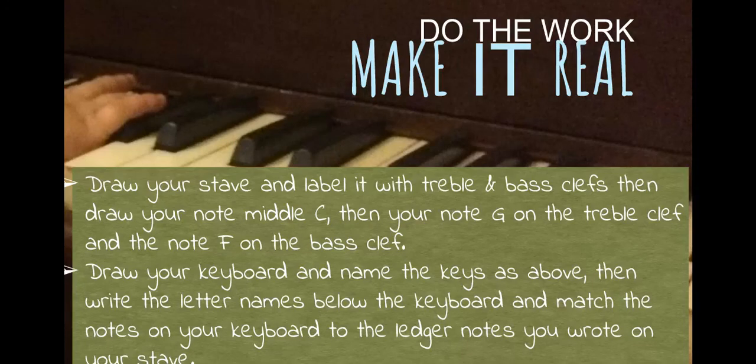So, do the work, make it real. Draw your staves, label them with the treble and bass clefs. Draw your middle C, draw your G on the treble clef, and draw your F on the bass clef. Then do the same, likewise with the keyboard. Draw your keyboard and draw the round circles, the notes on your keyboard, as above: the middle C, the G in the treble clef, and the F in the bass clef.